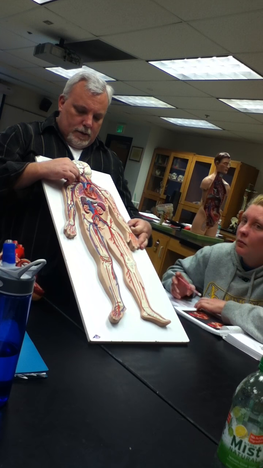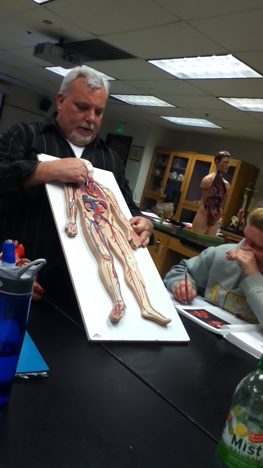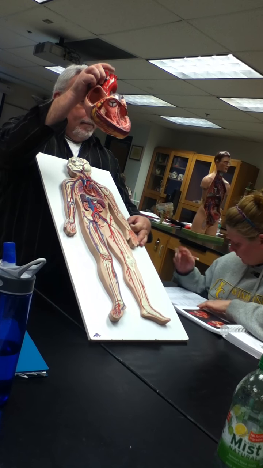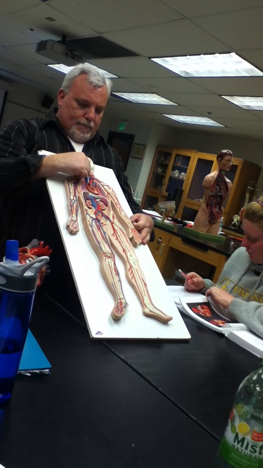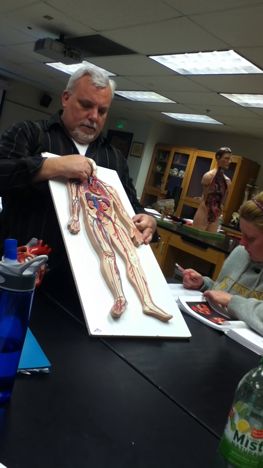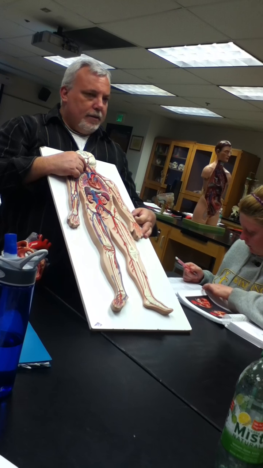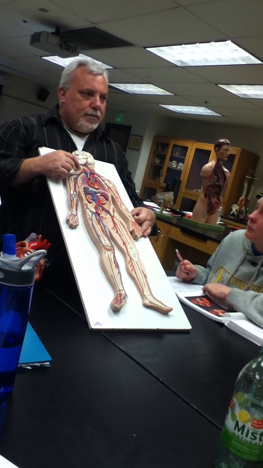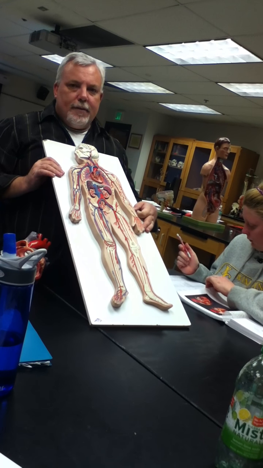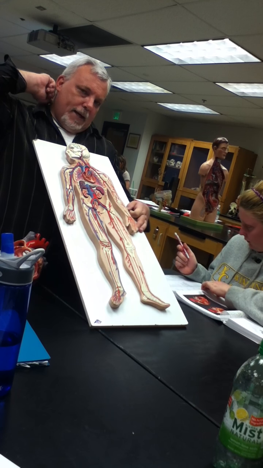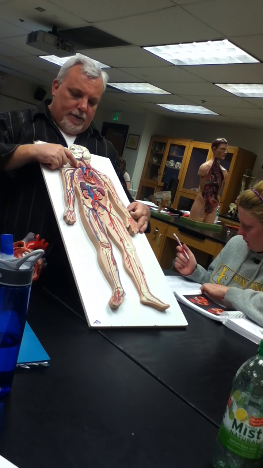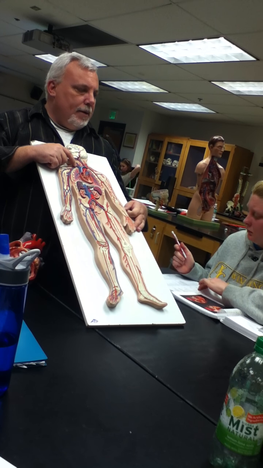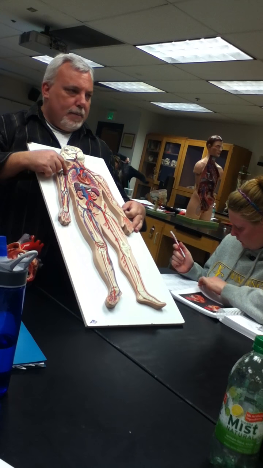Okay. So right here, this is my left common carotid. Right? This is my left jugular. This is my right common carotid and jugular. This is the brachiocephalic right here, and it breaks into three parts. One would be the right common carotid. The second would be the vertebral, which goes up the back of my neck. And the third break from the brachiocephalic is the right subclavian, which goes to my right arm.